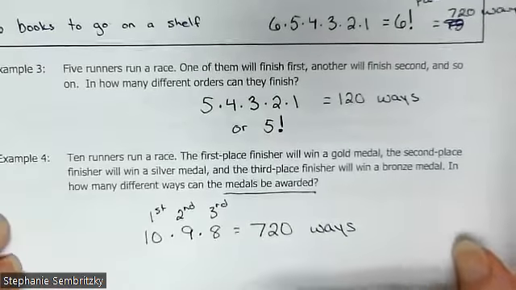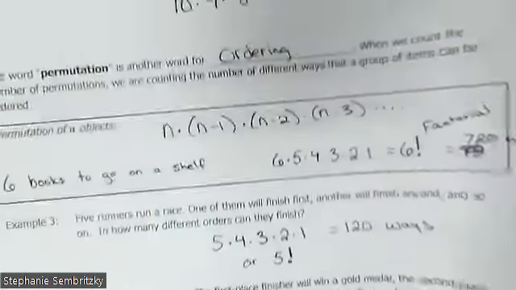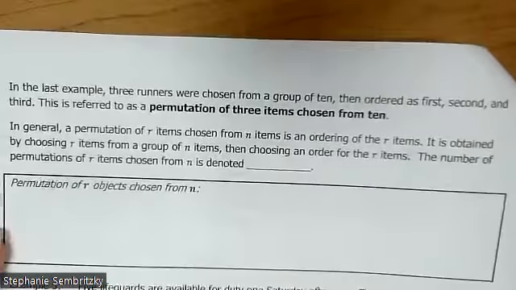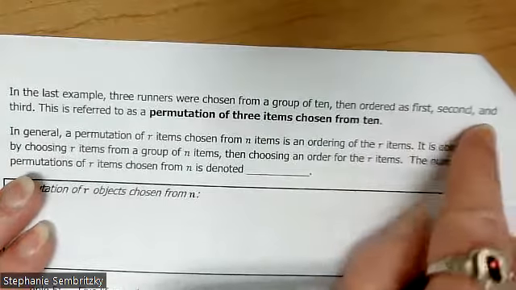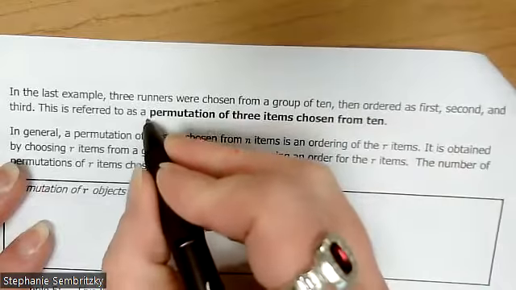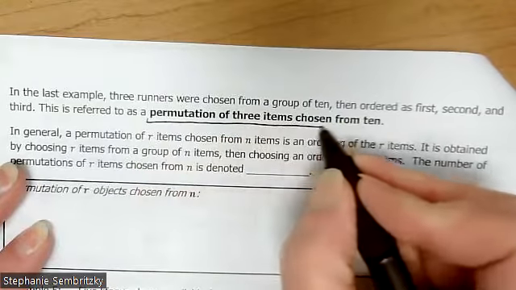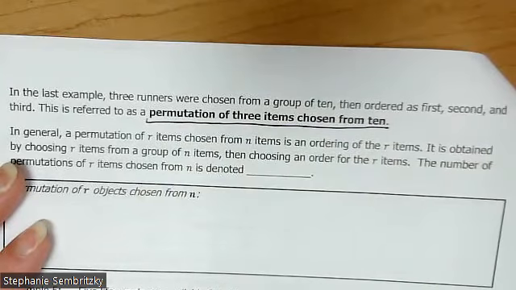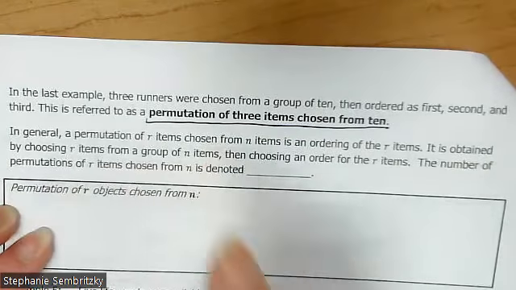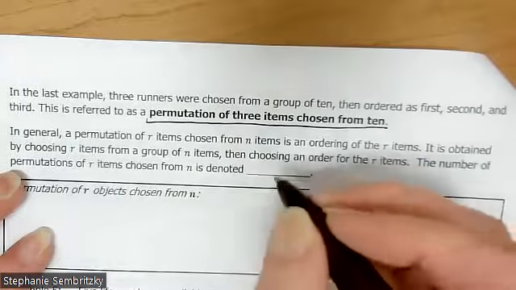Now, what we just did in that last example, where 3 runners were chosen from a group of 10, and we had to order them first, second, and third, is called a permutation of so many items chosen from a number of items.